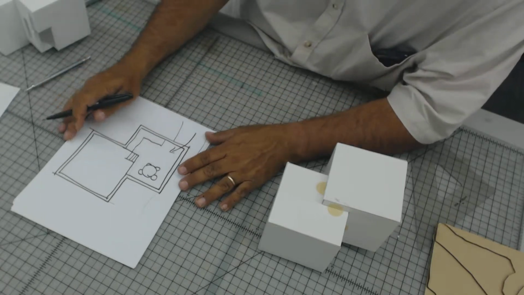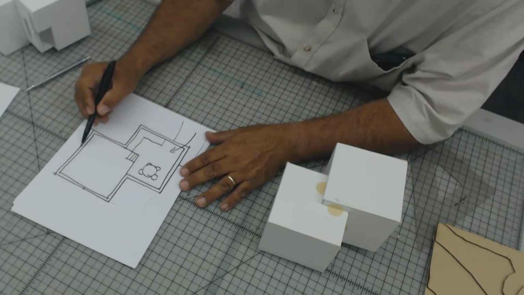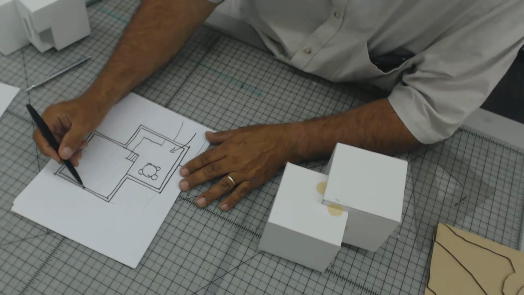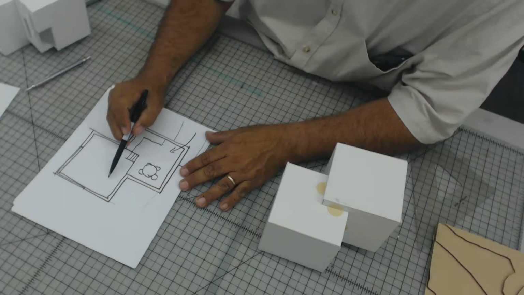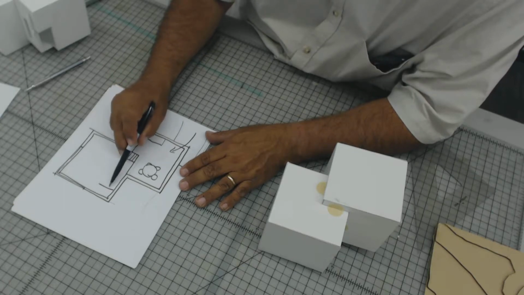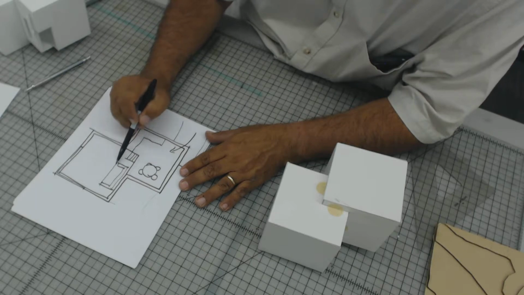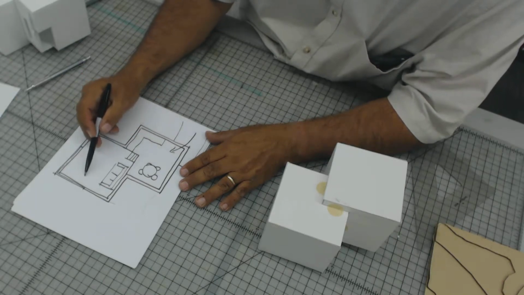All right? For your living room, you could put a great big giant corner window here. And you could just have like a couch. And a couple of chairs.